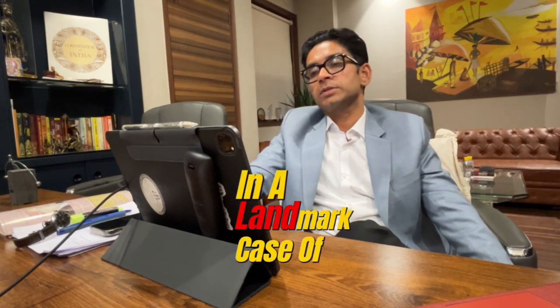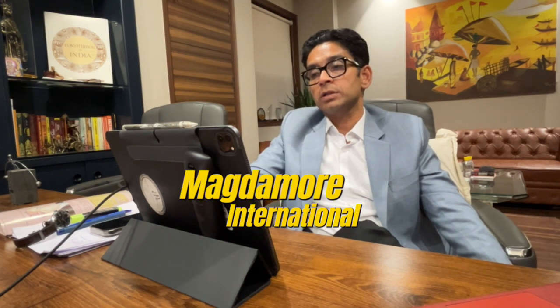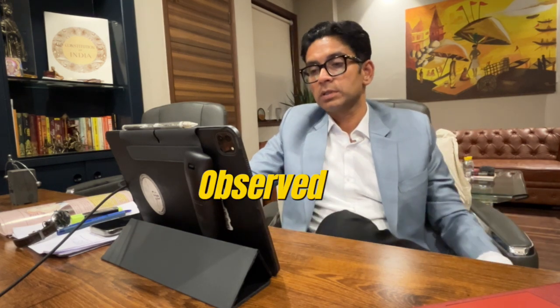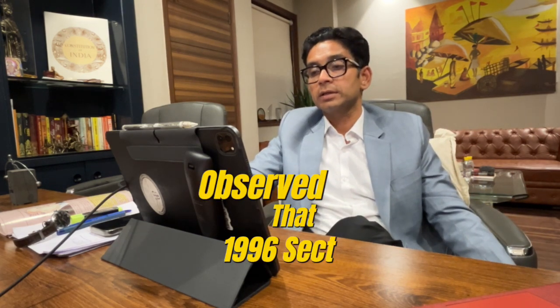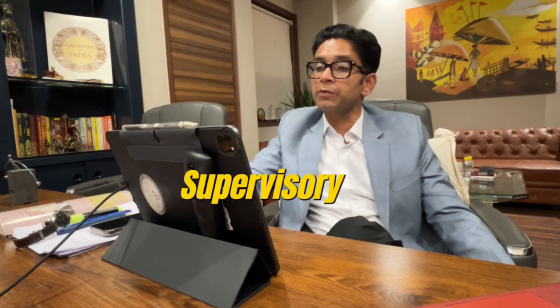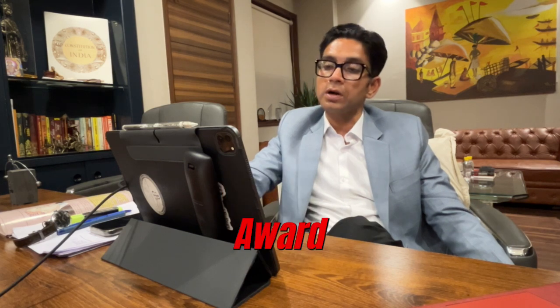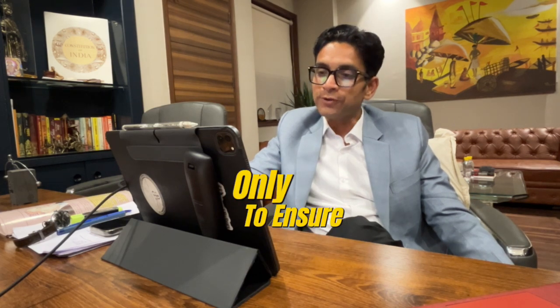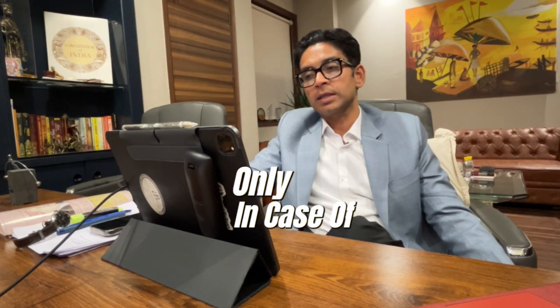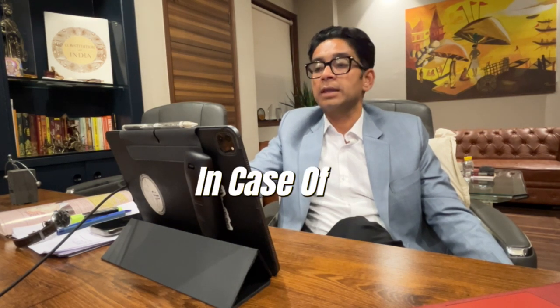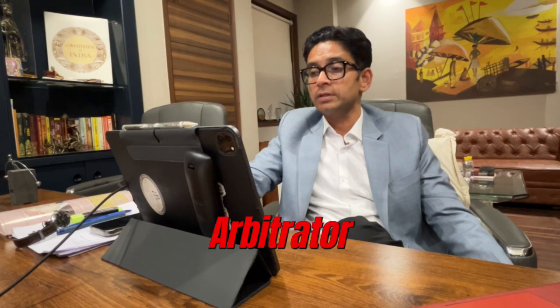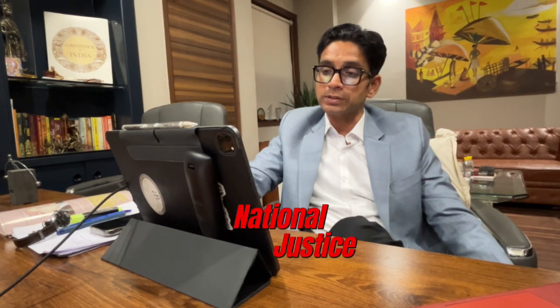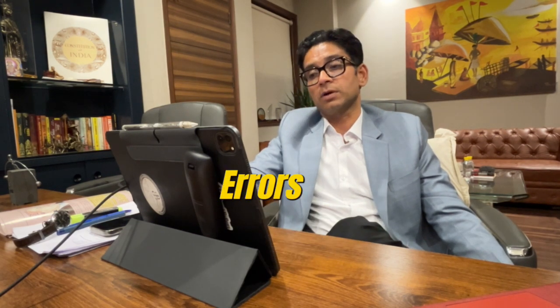In the landmark case of McDermott International in 2006, the Indian Supreme Court observed that the 1996 Act makes provision for the supervisory role of the courts for the review of an arbitral award only to ensure fairness. The court could intervene only in case of fraud, bias by the arbitrator, or violation of natural justice. They cannot correct errors of the arbitrators.